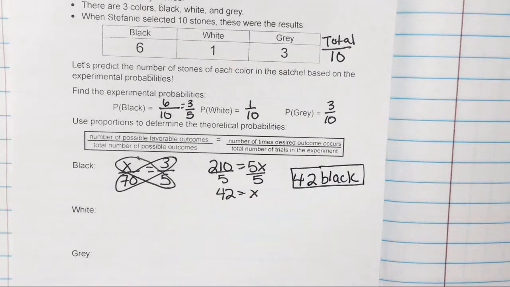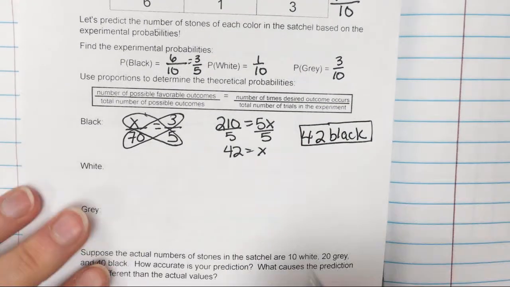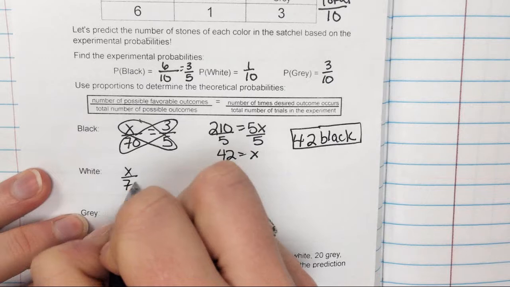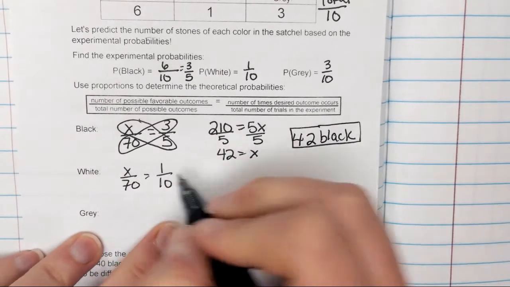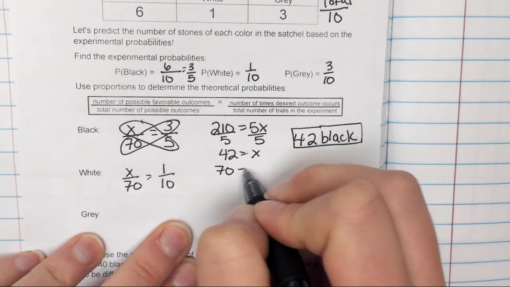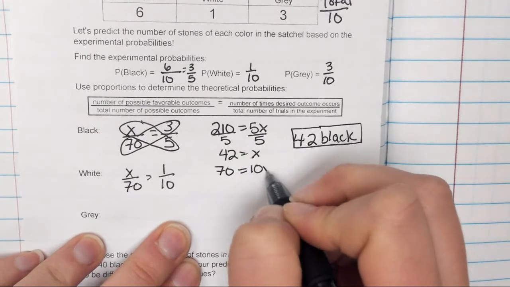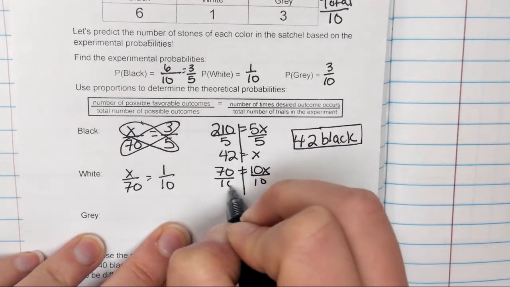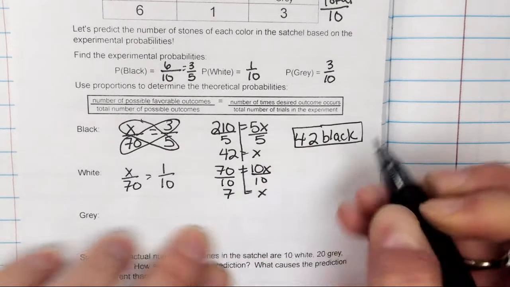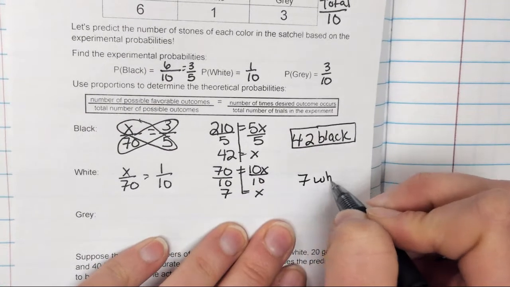White stones, very similar. I don't know how many out of 70, but I know I pulled out 1 out of 10. So again, cross multiply. 70 times 1 is 70. 10 times x is 10x. Divide both sides by 10, and I get 7 is equal to x. So we think there's about 7 white stones in the bag.